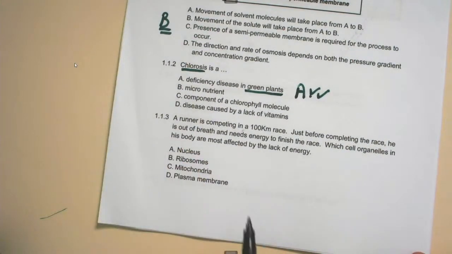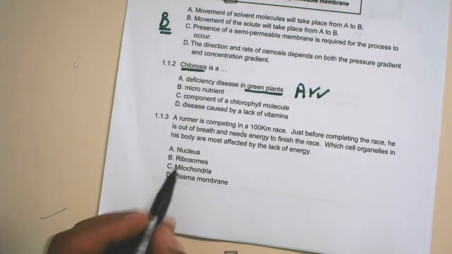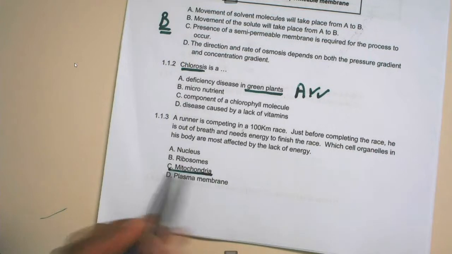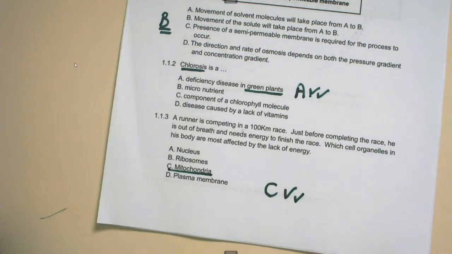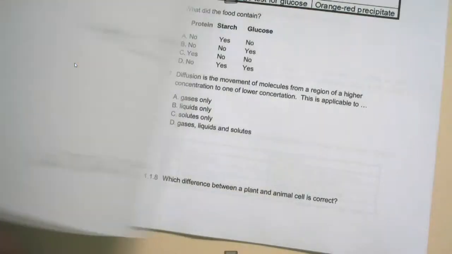A runner is competing in a 100-kilometer race. Just before completing the race, he is out of breath. He needs energy to finish the race. Which of the cell organelles in the body are most affected by the lack of energy? The answer there is C. We know that mitochondria is the organelle of the cell that is responsible for producing energy through cellular respiration.